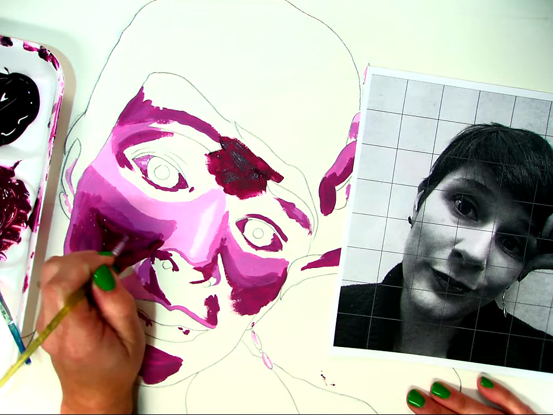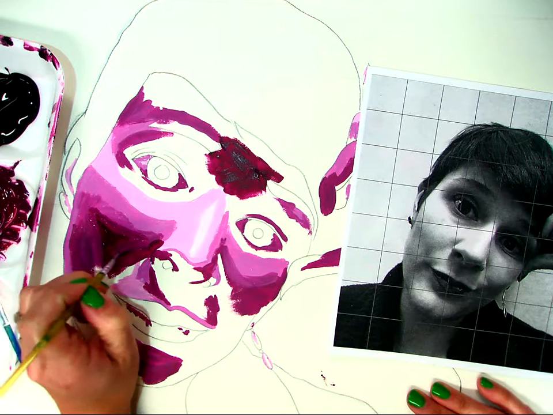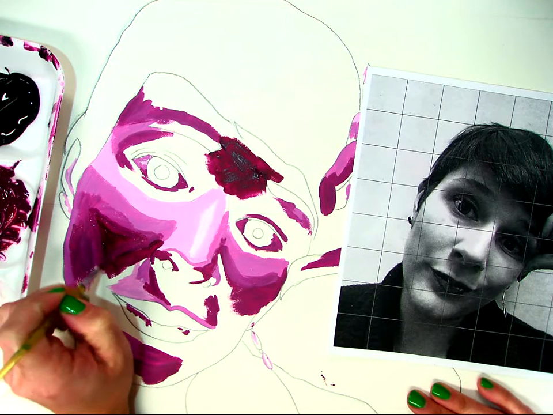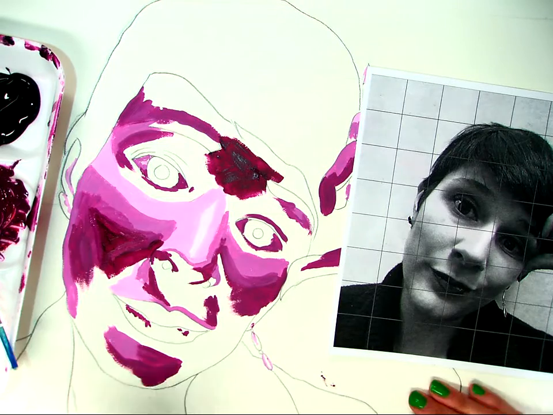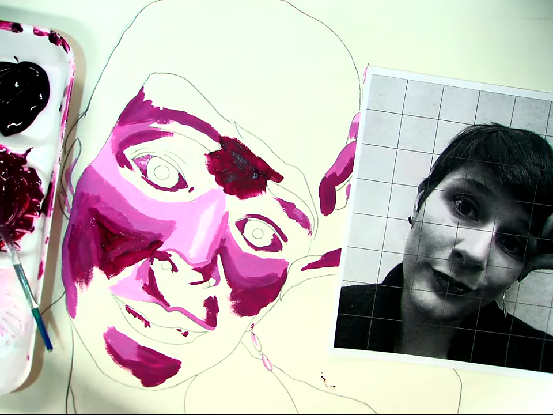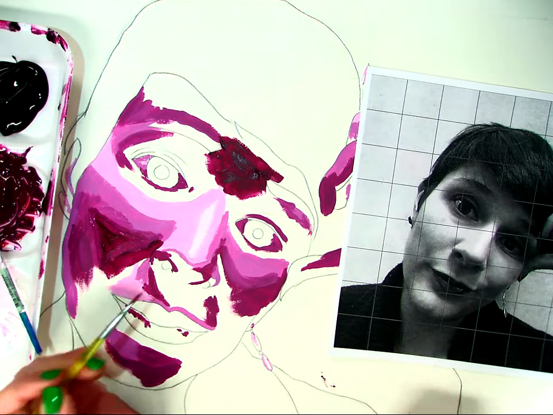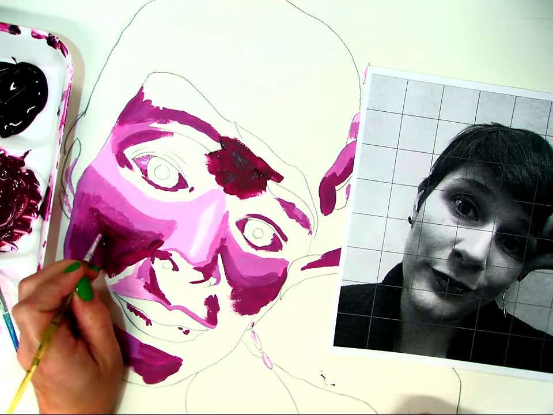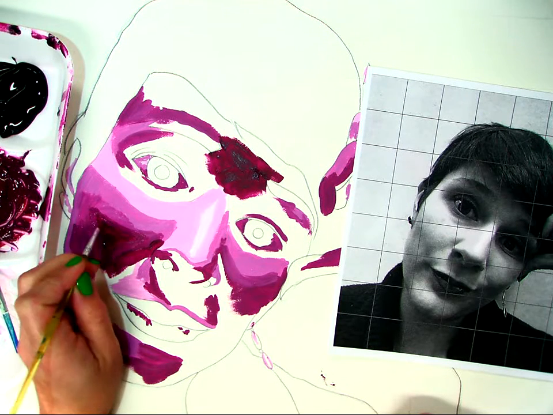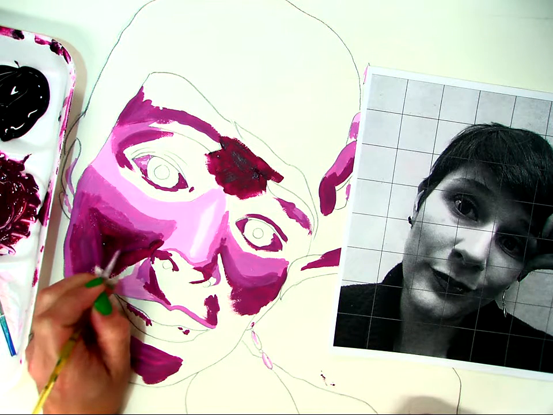And if you look, as I go along that edge, it picks up that tone that I had next to it, and I can use that to blend. Now I'm going to wipe my brush off so it's dry. There's no paint on this brush right now. And I'm going to go back into this dark area and try to pull it into that lighter color that I just did.